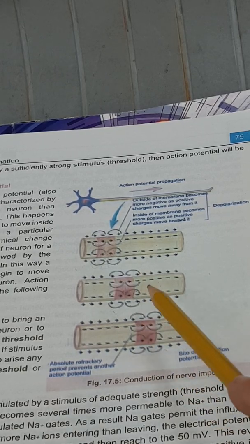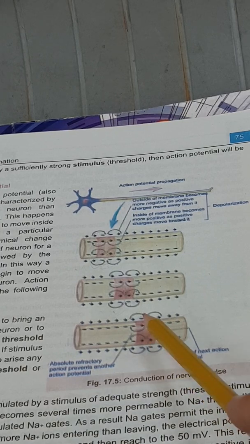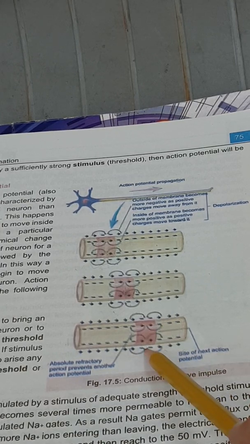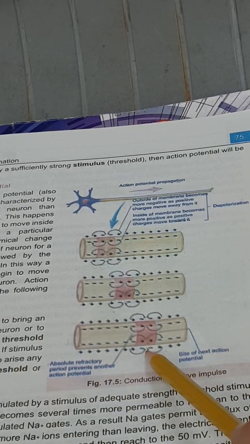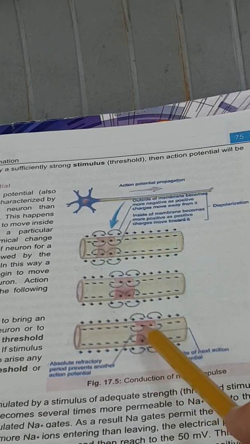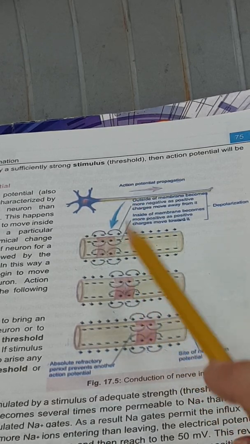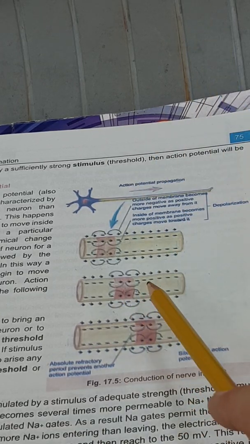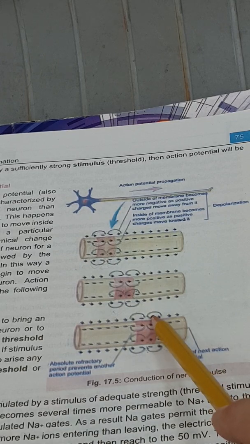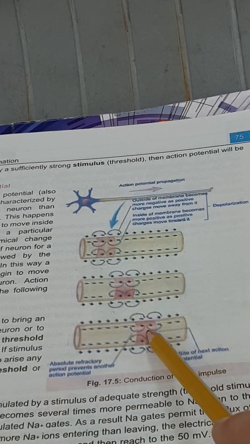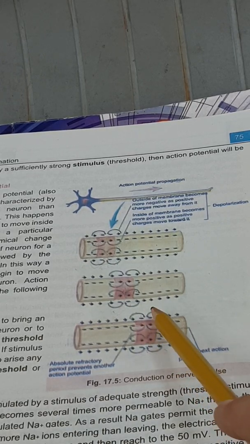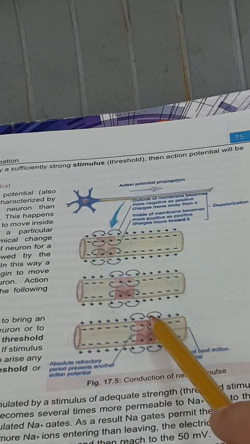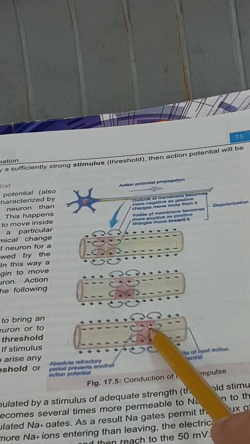Sometimes sodium gates close, but potassium gates remain open, and it causes a more negative state of the membrane, and this causes the hyperpolarization of the state. Normally it is minus 70, but sometimes it goes below minus 70, and that state is known as the hyperpolarized state, because more potassium leaks out from the inside of the membrane.